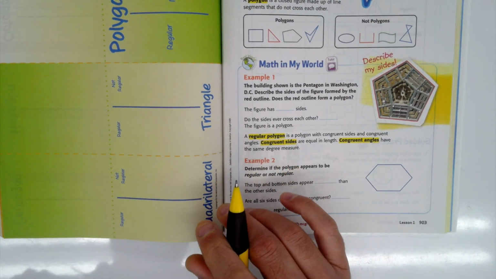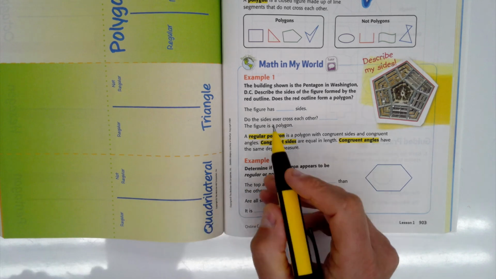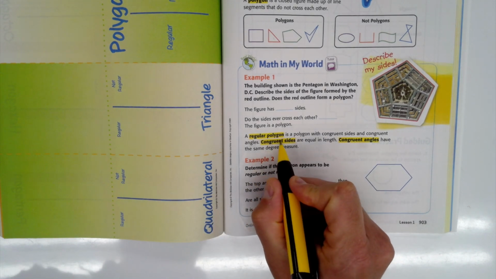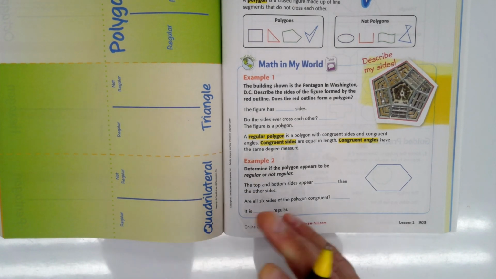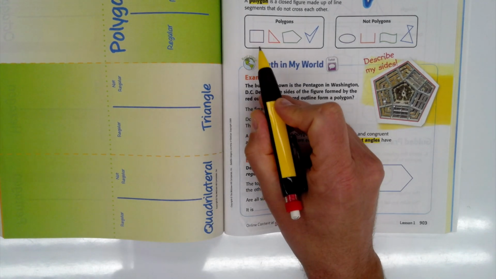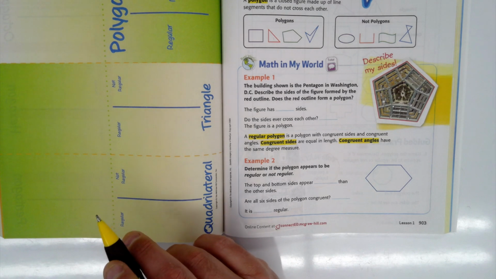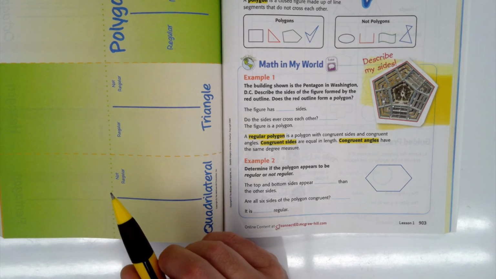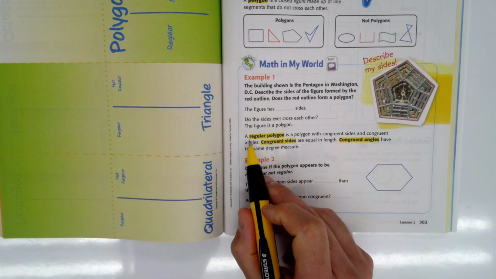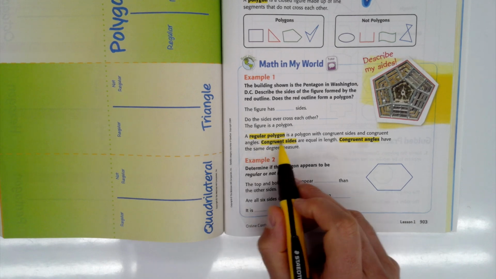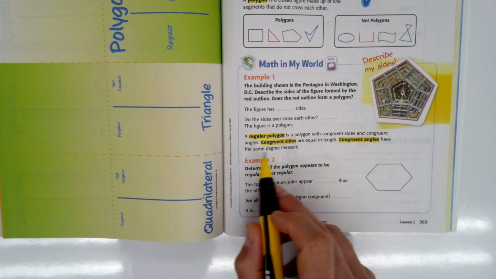Polygon is a Latin word. Poly means many and gon means side, so many sides. That's all a polygon means. It could have 4 sides, it could have 3 sides, it could have 5 or 6 or more. Polygon just means many-sided shape. Okay, so a regular polygon is a polygon with congruent sides and congruent angles.